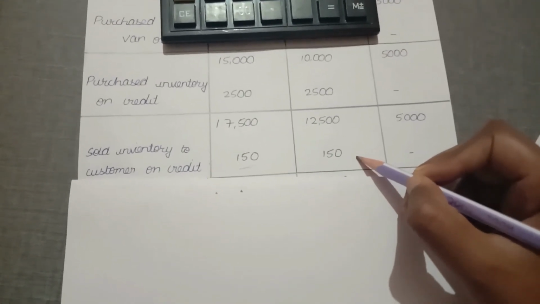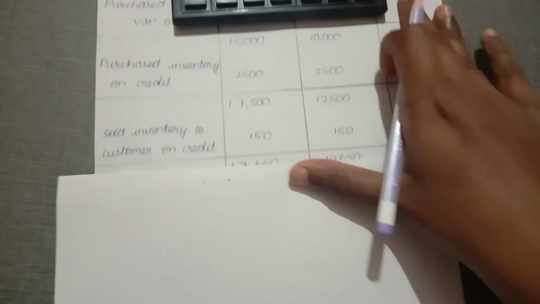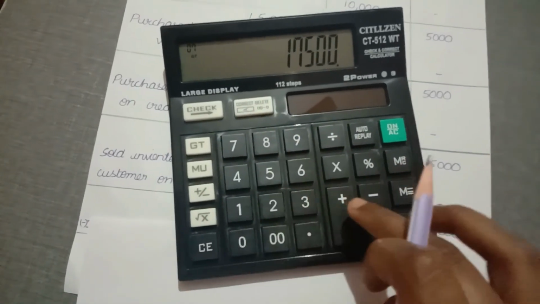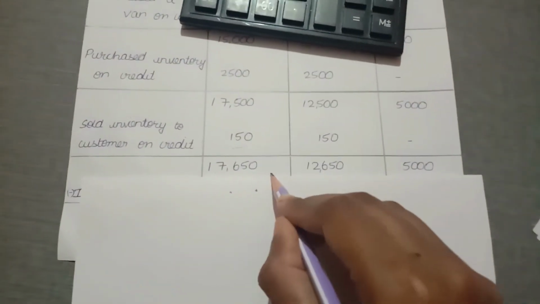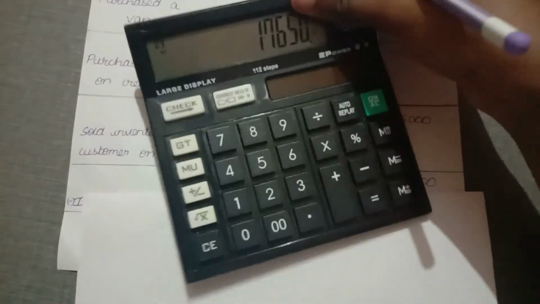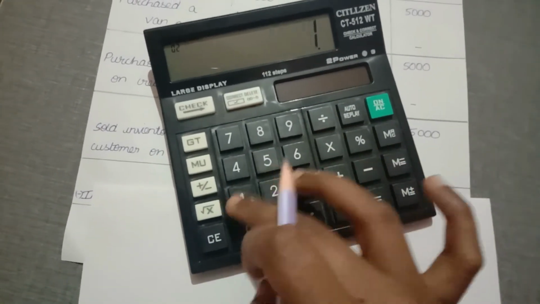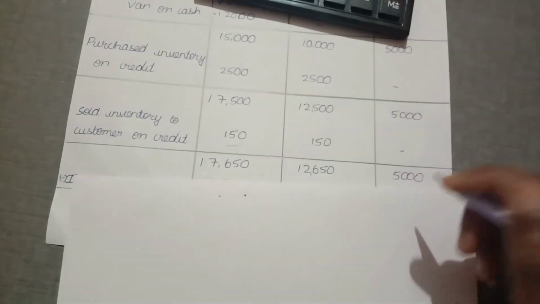It comes under liability, that is 150. The total for this one would be 17,500 plus 150, that is 17,650. Then 12,500 plus 150, that is 12,650.